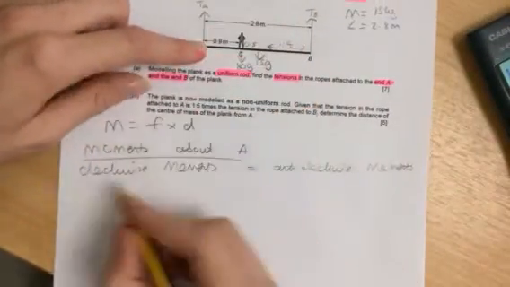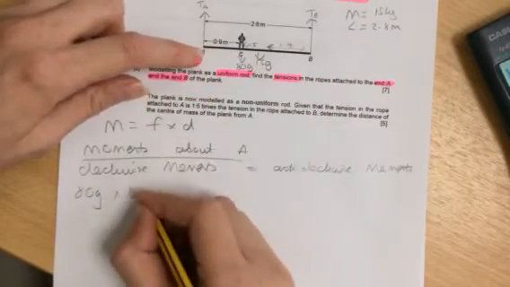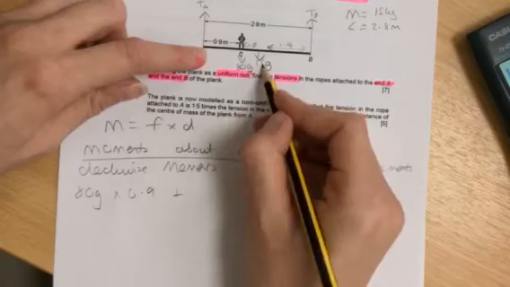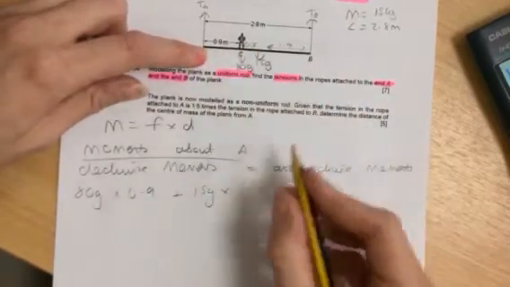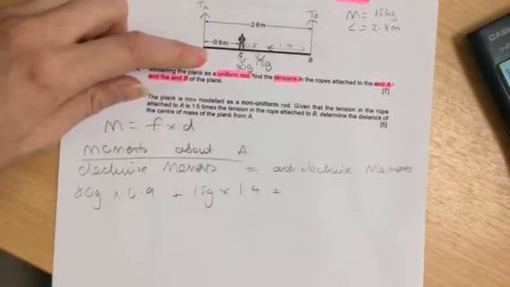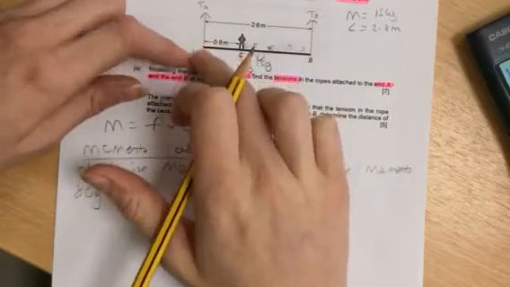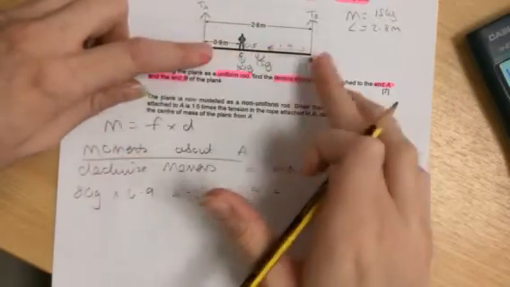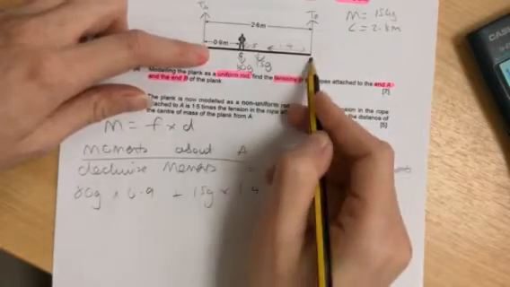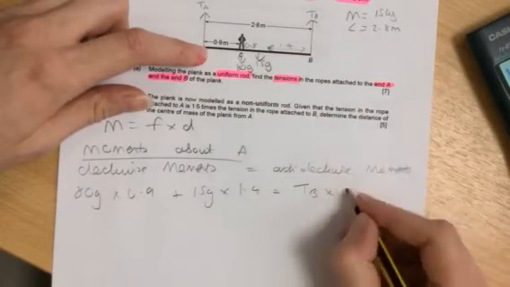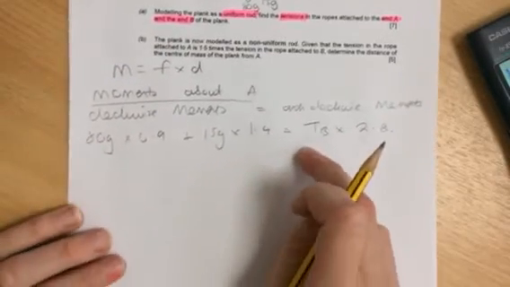The forces putting it down, the clockwise ones, are 80G, distance to A 0.9, and 15G coming down this way, distance to A 1.4. That's the only 2 that are coming down like this. The ones that are going up: we've got the tension at A, but remember distance is 0, so you don't have to worry about that. We've also got the tension at B. Distance to A is the whole rod, which was 2.8. Then you're just going to work this out to find the tension at B.